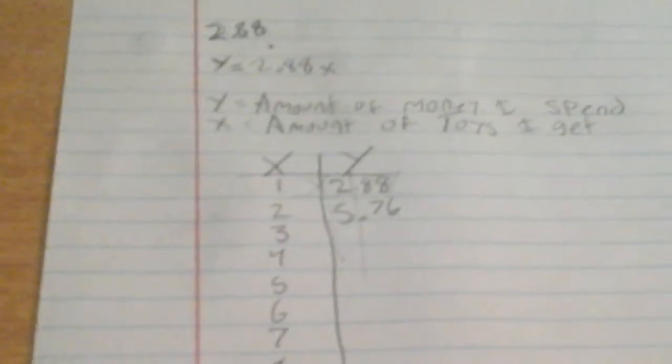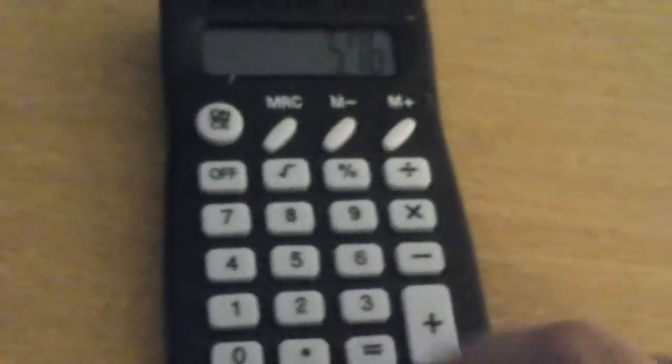So we have my very snazzy calculator right here. My dad's phone went off. I don't know if you guys actually heard that. So I got $5.76. We have to multiply 2.88 by the x value, which is 2. Then we press equals, and it's $5.76, which I have.